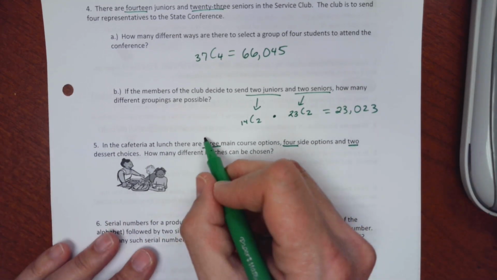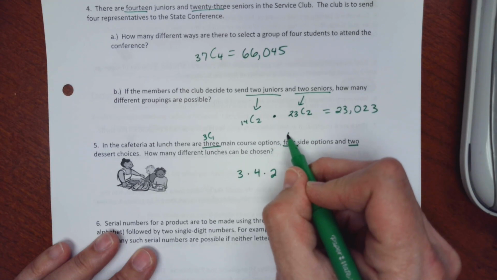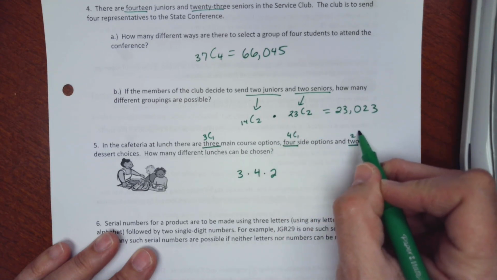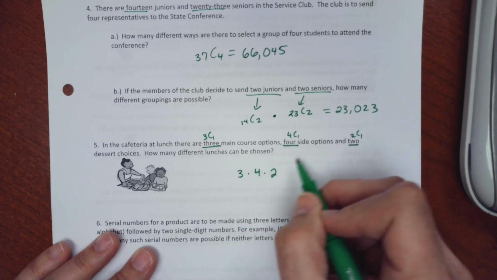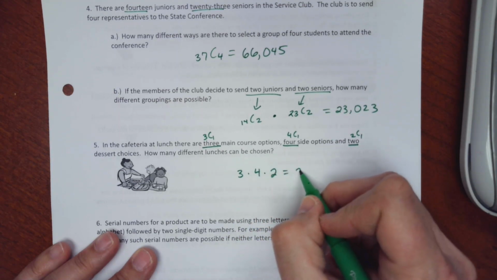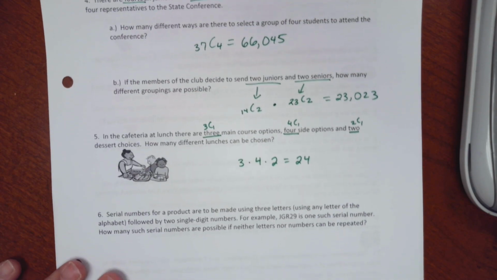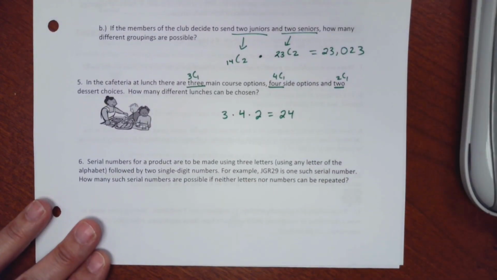Now you could also see this as 3 choose 1, 4 choose 1, and 2 choose 1. But this all comes out to 3, 4, and 2. Okay, so 24 choices.